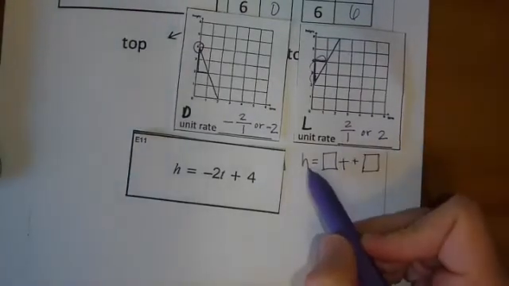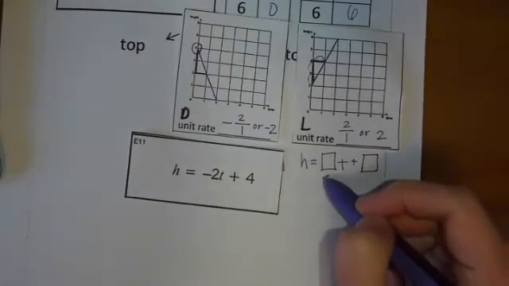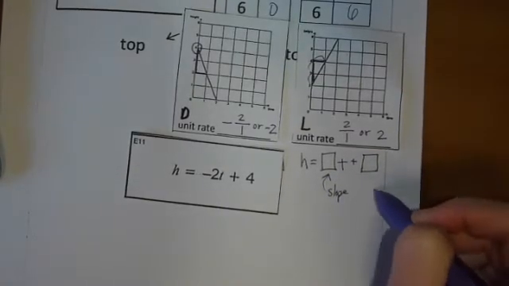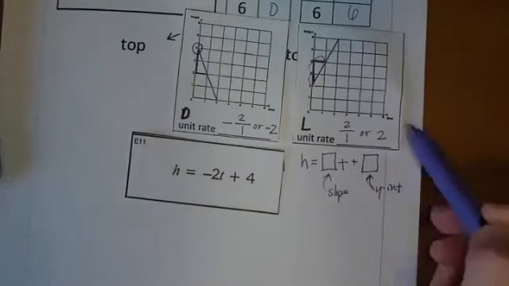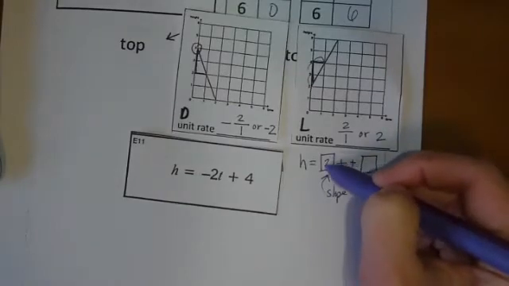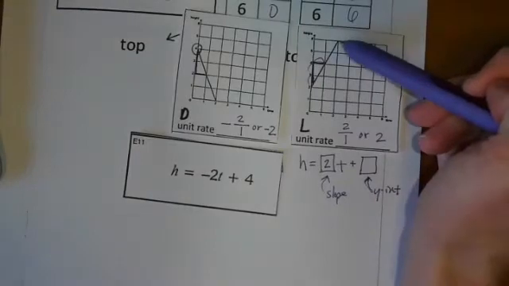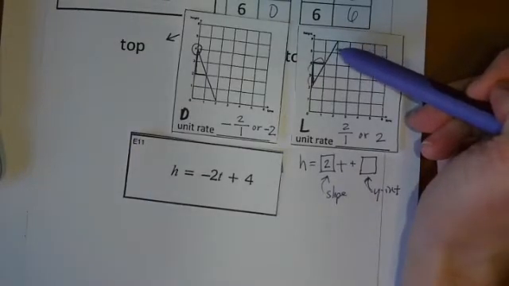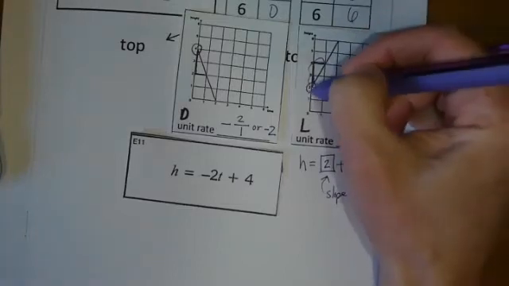So here's our equation. It looks like the others did. We have h equals blank t plus blank. So we need to put our slope there, and we need to put our y-intercept here. So our slope is the same as the unit rate. Let's just write it as a 2, but you could write 2 over 1 if you wanted to. And then what's our y-intercept? Follow that graph to the y-axis. And it looks like we've got it right here. So it's going to be a 2.